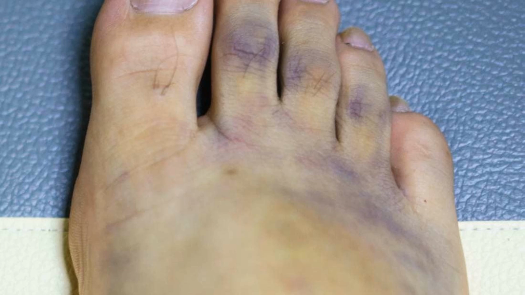So as you can see in this diagram, this is the diagram depicting the purple toe syndrome. As you can see, there is a purple discoloration of the fingers, of the toes, and so on. Okay.